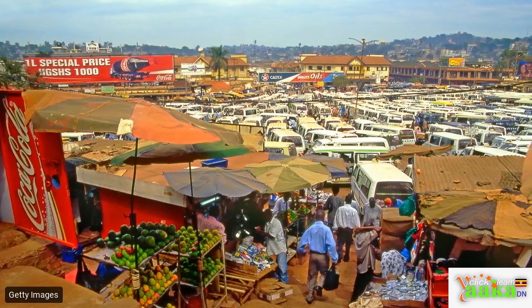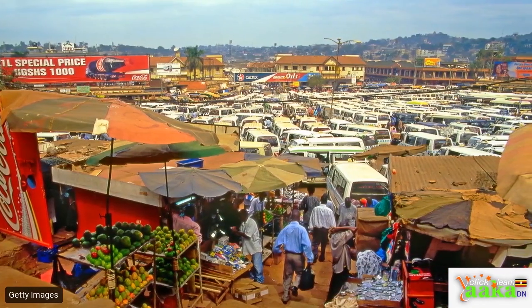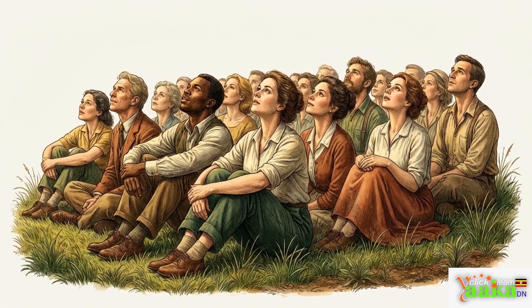This is a vital tool for performers. If a soloist is singing next to a noisy market in Kampala, they have to increase their dynamics to push their sound waves over the noise of the crowd. By mastering volume, a performer controls the attention of the audience and shapes the emotional journey of the song.